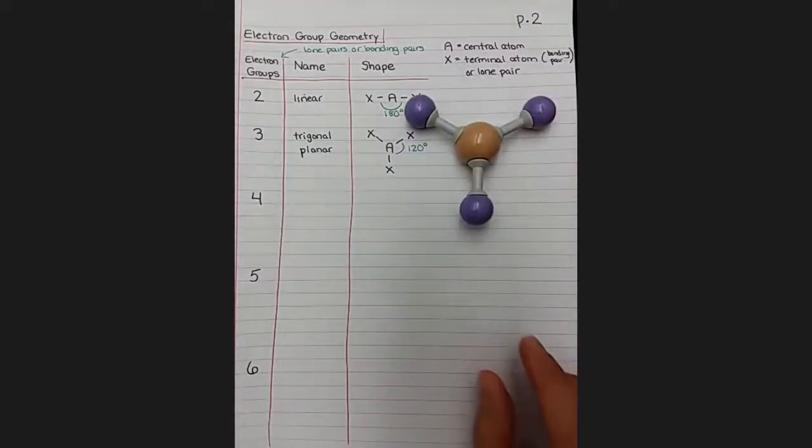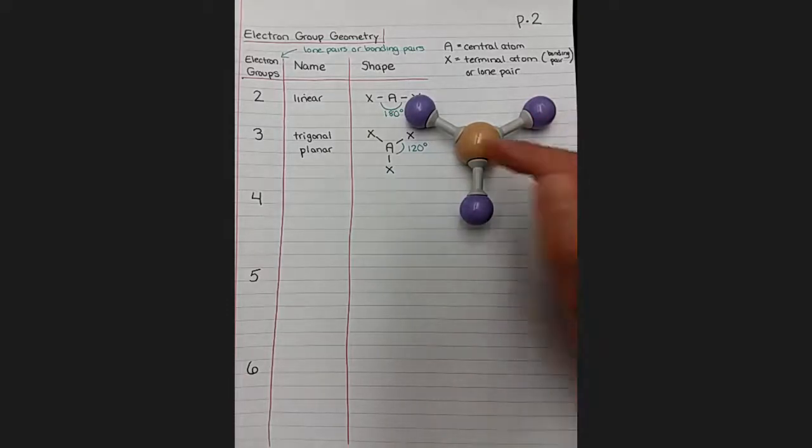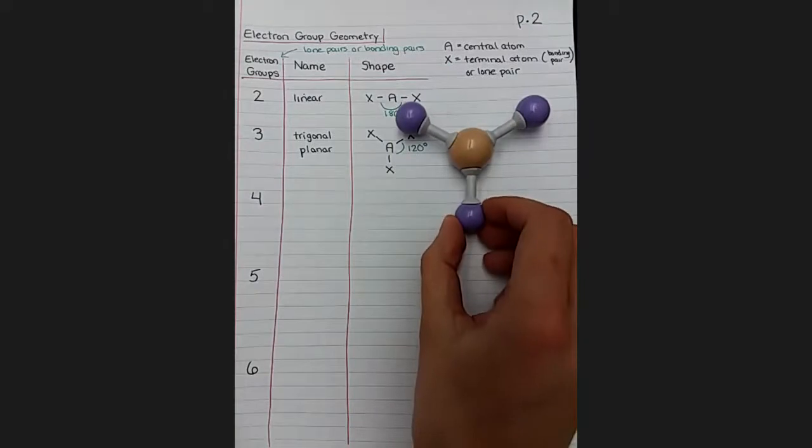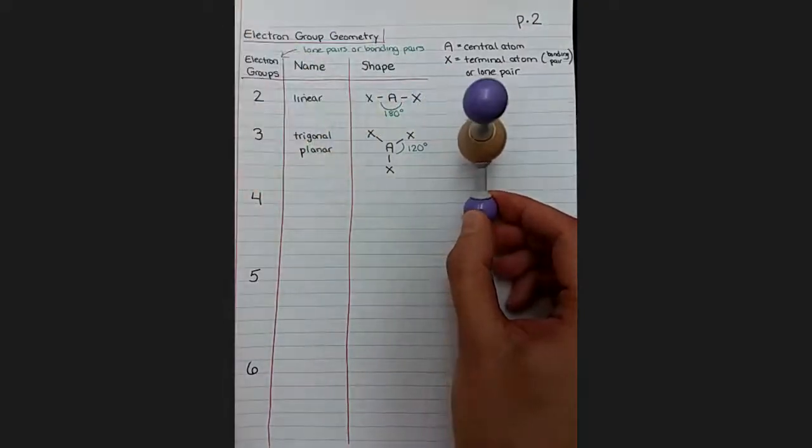The molecule looks like this. There's a central atom, there are 3 things attached, and it's perfectly flat. If I put my hand on it, I can touch all of the atoms at the same time. If I were to turn it on its side, you can line all of the atoms up in the same plane.